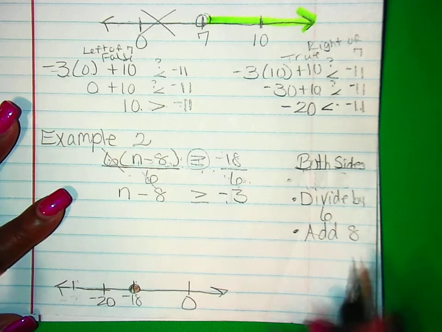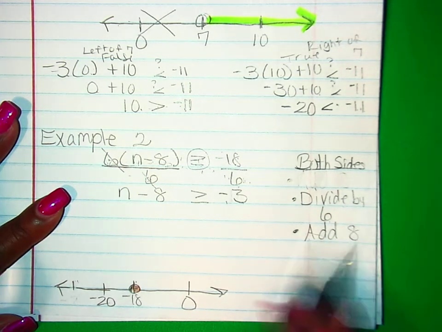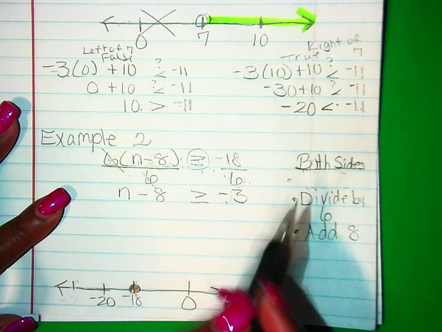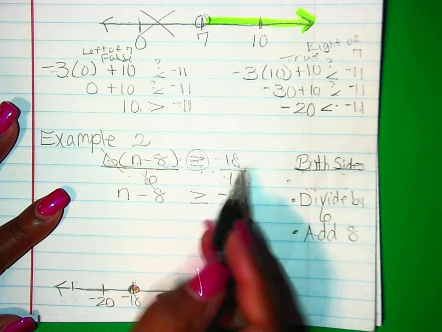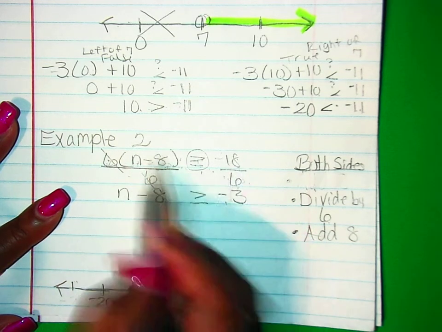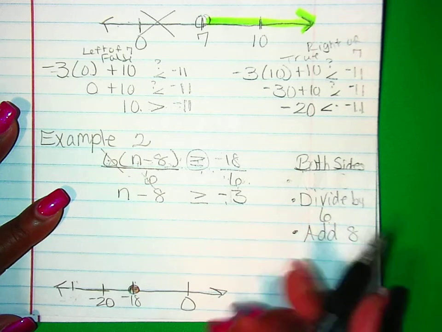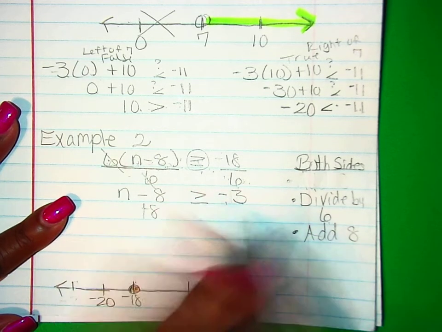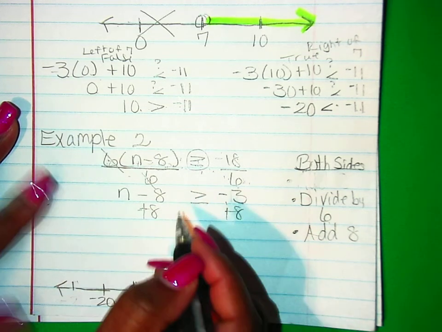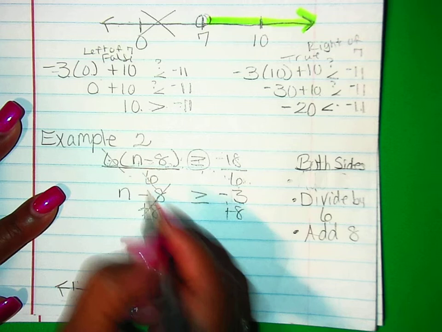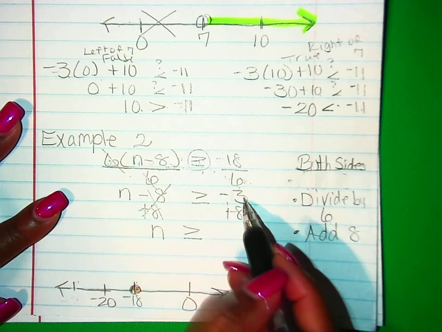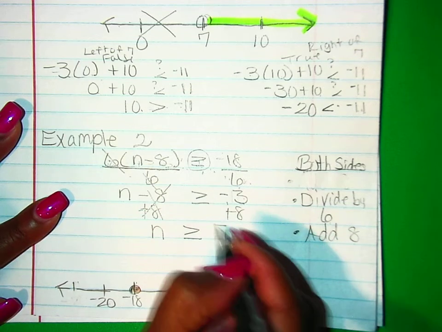Okay? Now we divided both sides by 6. Now we're going to add 8. I'm going to show you how to check, because some of you may be saying, but you divided a negative, but we didn't move it from one side to the other side. It was already on the right-hand side. So here, add 8 to both sides. I'm just going to go and do it this time. Negative 8 plus 8 goes to 0. n is greater than or equal to negative 3 plus 8, which leaves you with a positive 5.